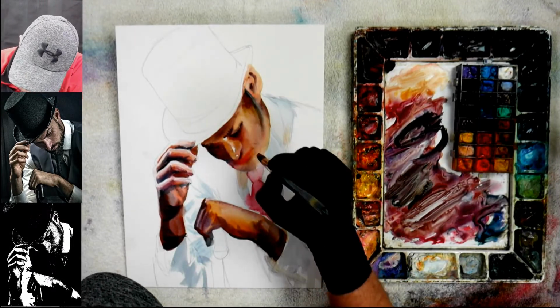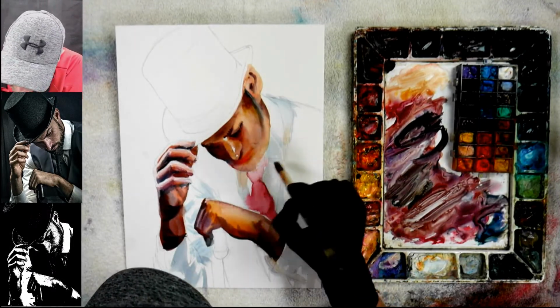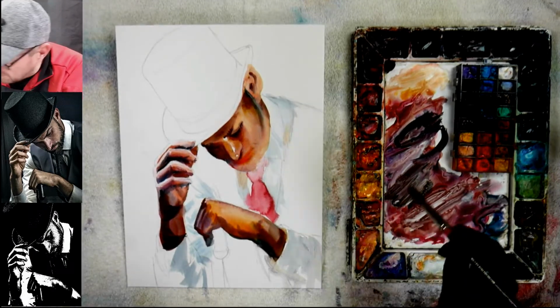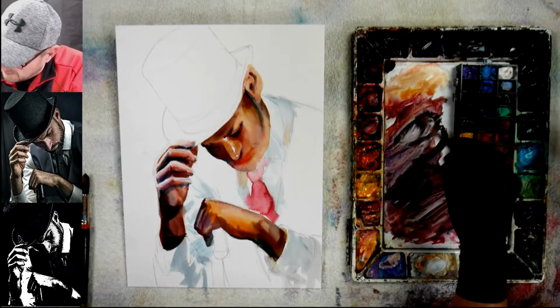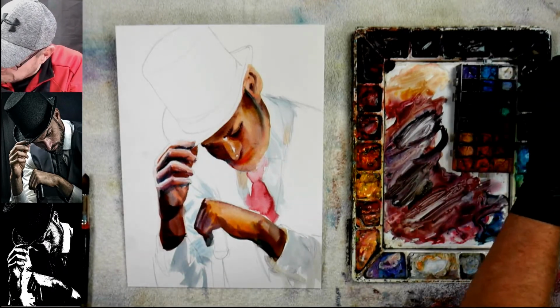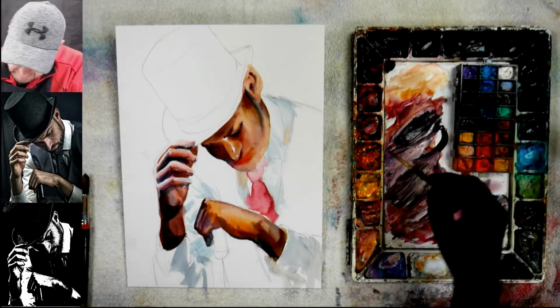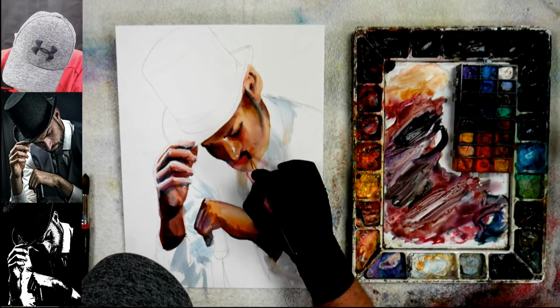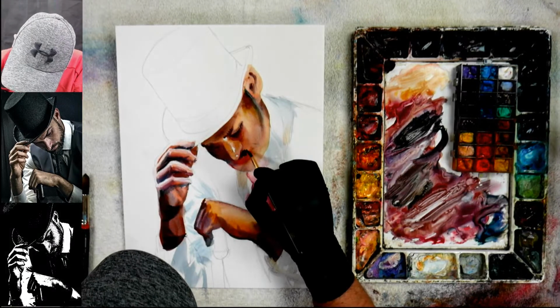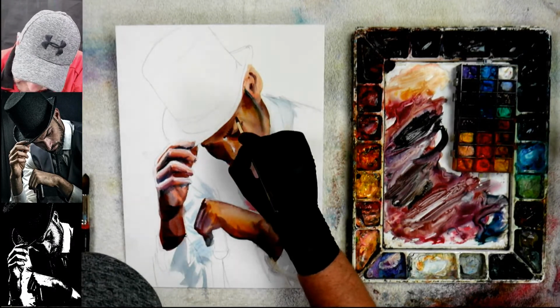Now I'm starting to dry up here, and so I'm going to take my smaller brush and get some of his beard in there. I might as well get it in while it's soft, and even if it's a little damp, that's kind of good because I can get that in there already.